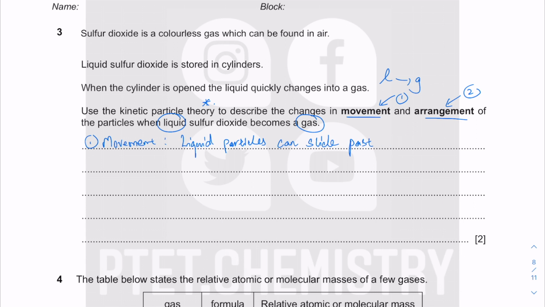So we don't talk about vibration. We don't talk about moving at high speed or randomly. Although liquid particles do move randomly compared to solid. And then gas particles, on the other hand, can move randomly at high speed. So meaning to say they move really fast, in all directions.